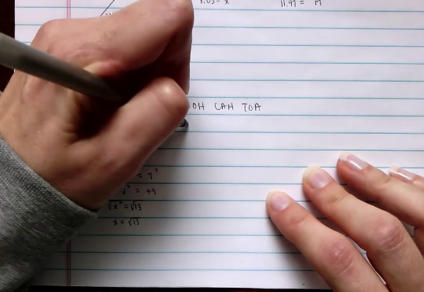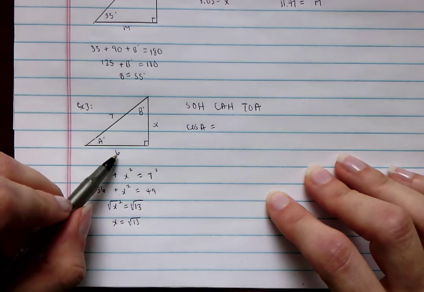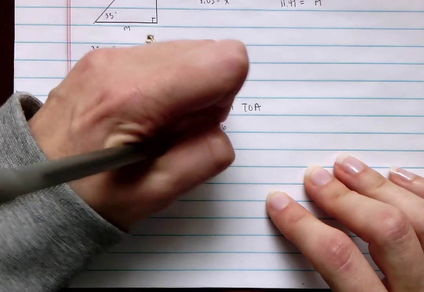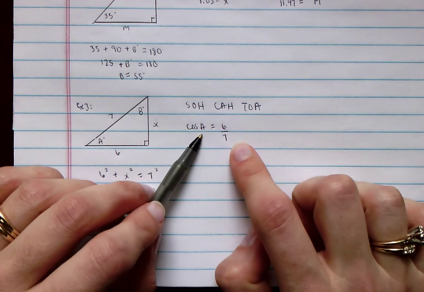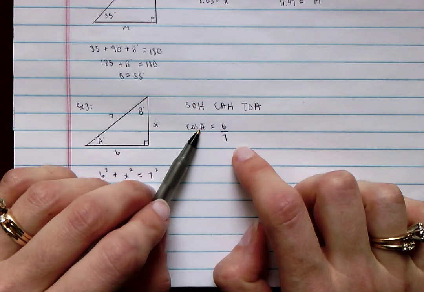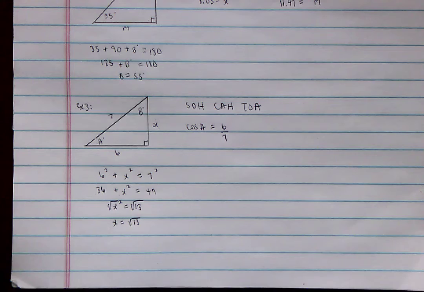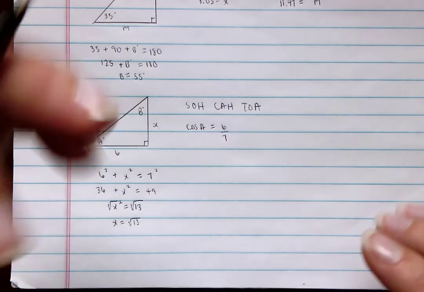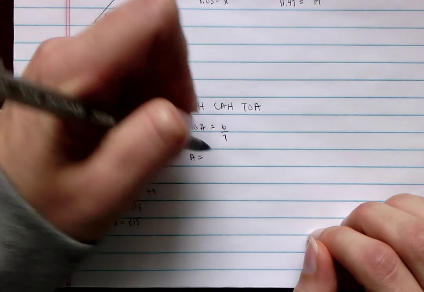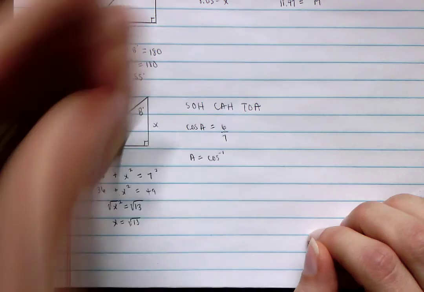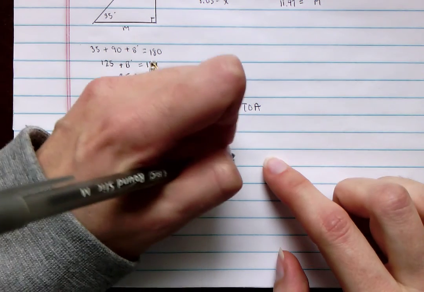So you can say, okay, cosine of A, this time we don't have the angle, right? Equals the adjacent over the hypotenuse. And again, from the last video, just recall, to get A by itself, you've got it in the cosine function, so you basically are undoing that. So to undo a cosine, you take the inverse cosine. So you say A equals inverse cosine of 6 over 7.